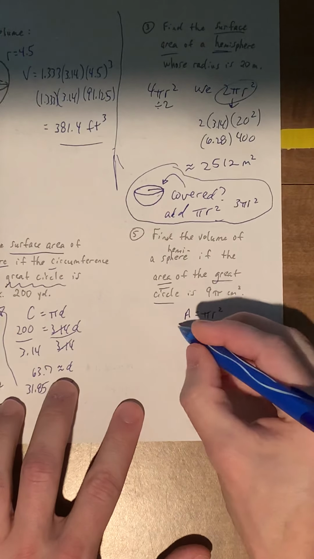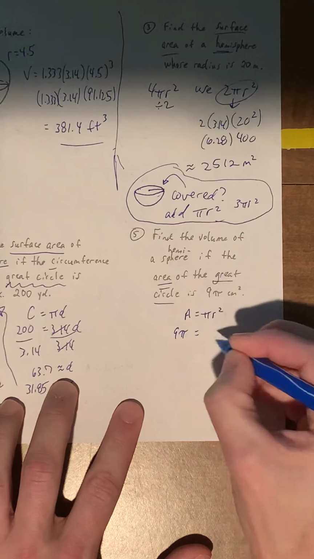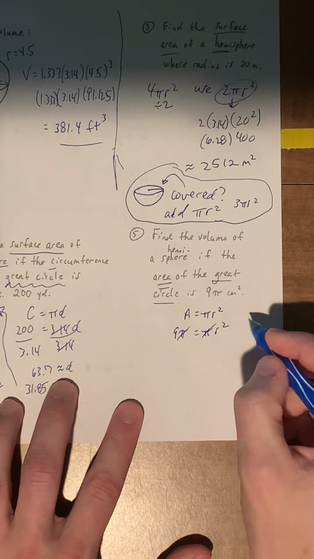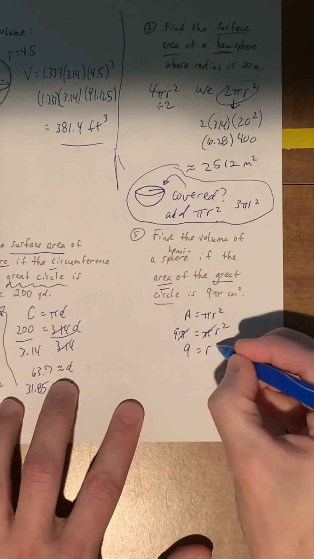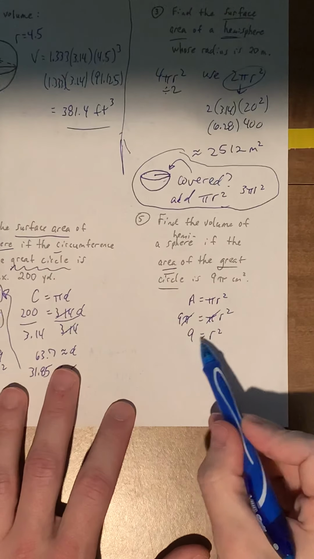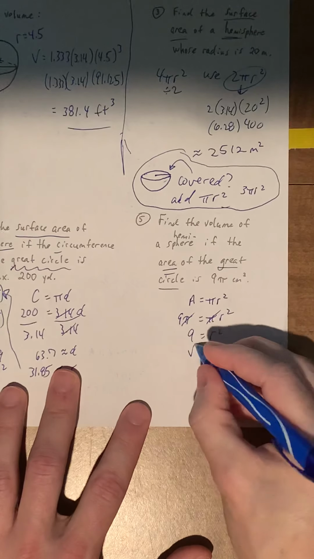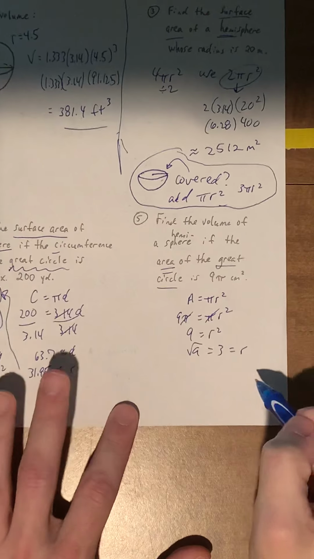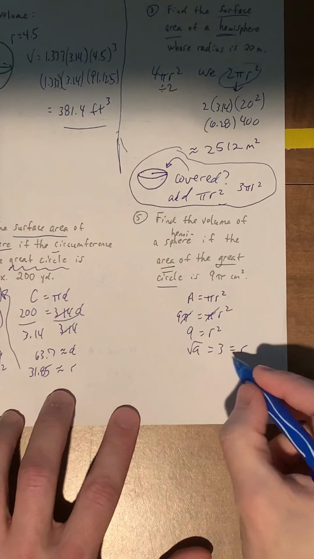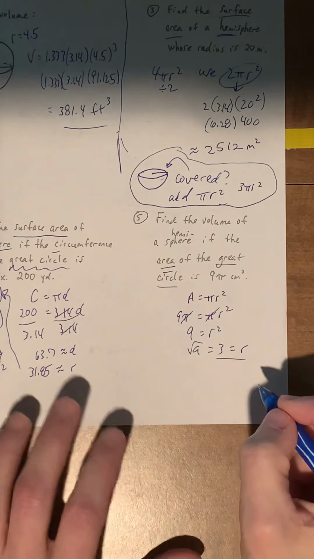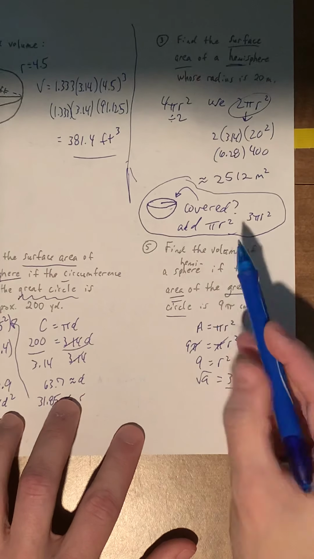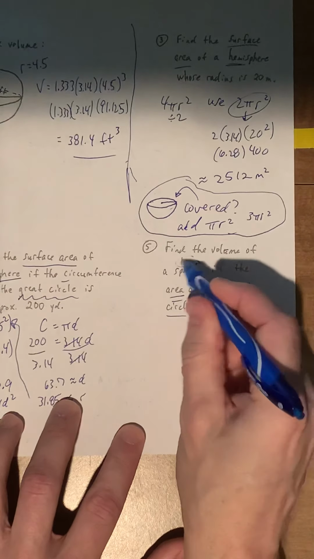So 9 pi, we plug in for area. That equals pi r squared. Now the pi's are going to cancel. And you take the square root of 9, you get 3. Square root both sides, because 3 squared is 9, so the radius is 3. All right, now we can just use the volume formula and chop it in half because it is a hemisphere.